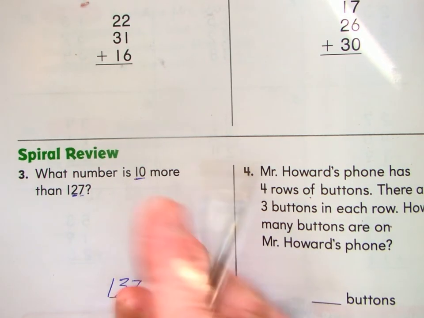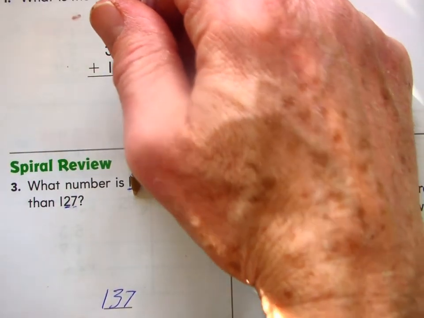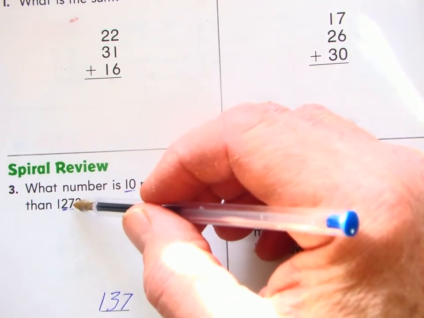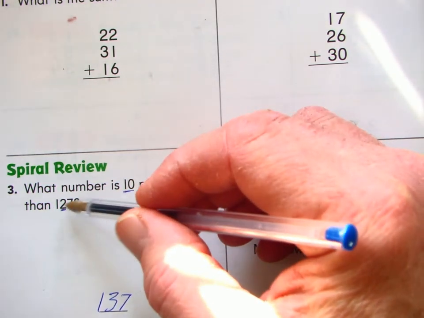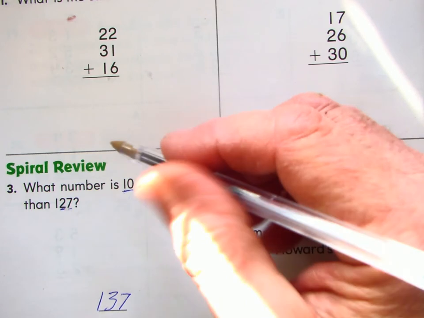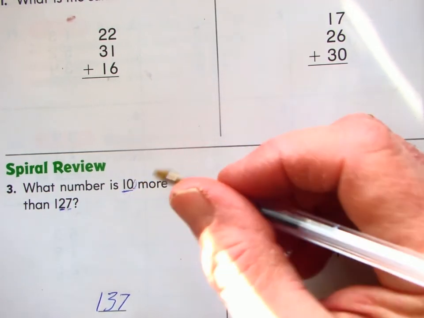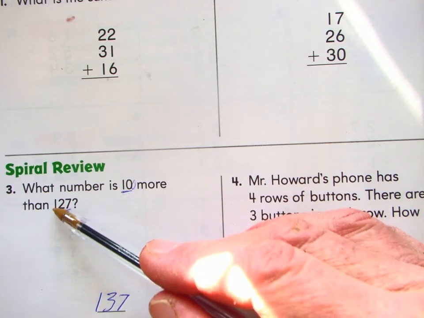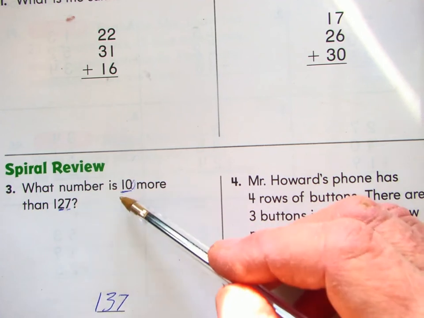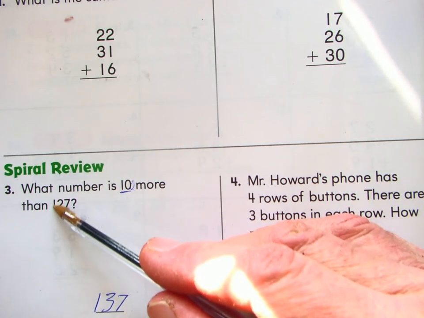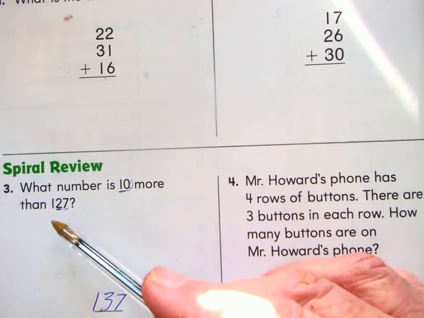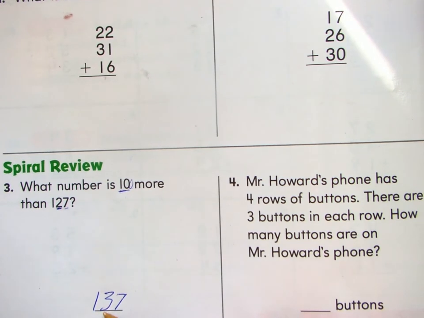If they said one more, not 10, si ellos dieran uno más, no 10, pero uno más es la unidad. 7 va a cambiar a 8. 128. But they said 10. If they had said 100 more, 100 más, una centena más, hay una centena, por eso 100 más is 2 centenas, 227. If they say 100 more, then the hundreds gets one more. It becomes a 2, 227. But they said 10 more, so 127 becomes 137. We just add a 10. Got it?